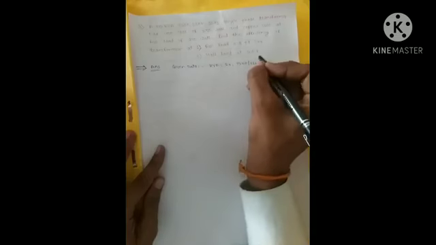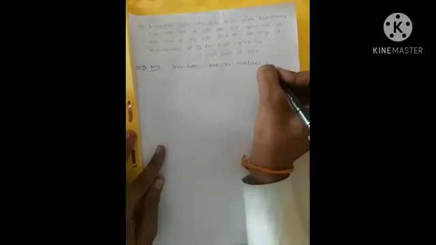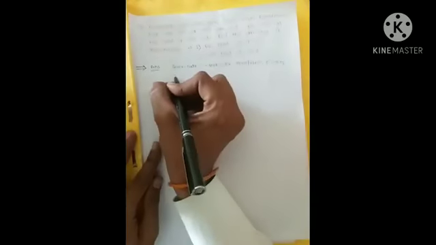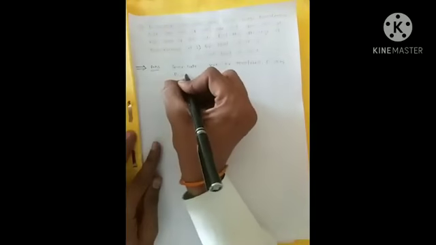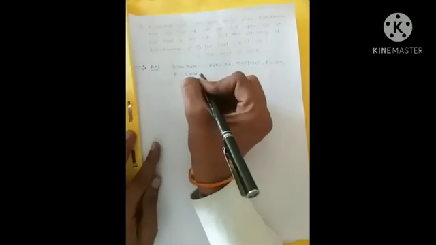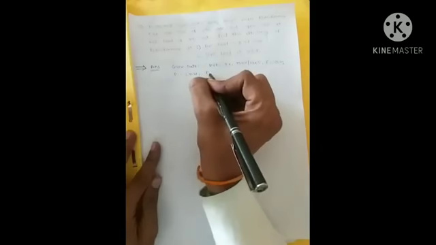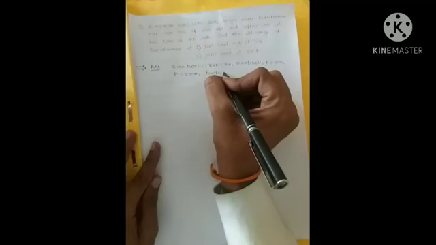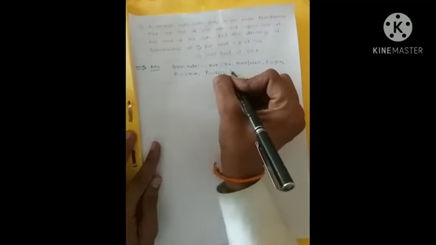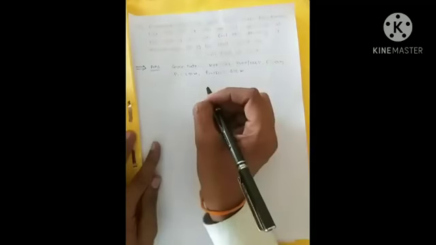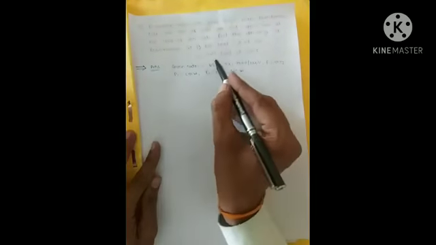Next, frequency is given, that is f equals 50 Hertz. After that, iron loss is given, Pi equals 250 watt. Then Pcu at full load is also given, equals 410 watt.